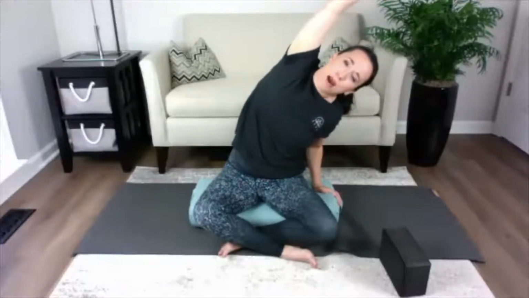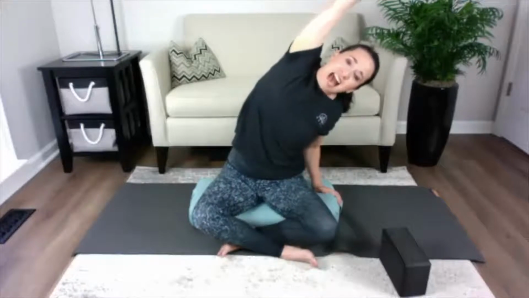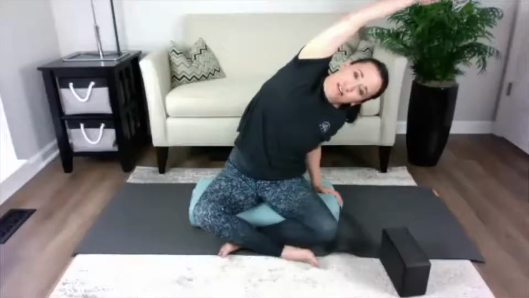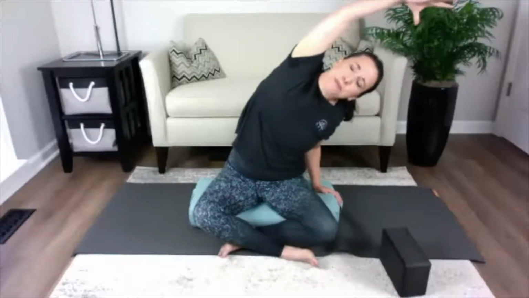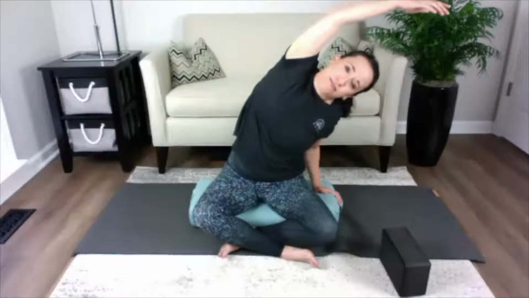Hopefully you feel that in the right part of your low back. Nice deep inhale inward. And then as you exhale, side bend a little bit further. Hold it right here. Deep inhale into your diaphragm if you can, right into that belly. And then as you exhale, gently exhaling that air out. Inhaling the arm back up, and then as you exhale, dropping the hand down.